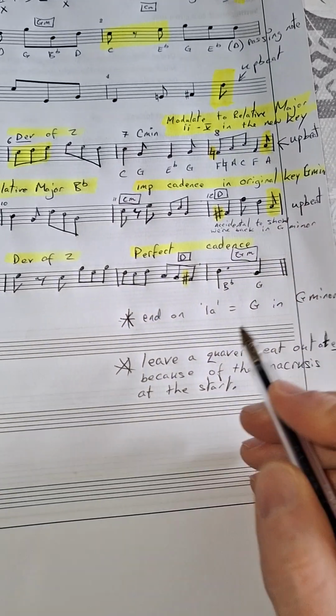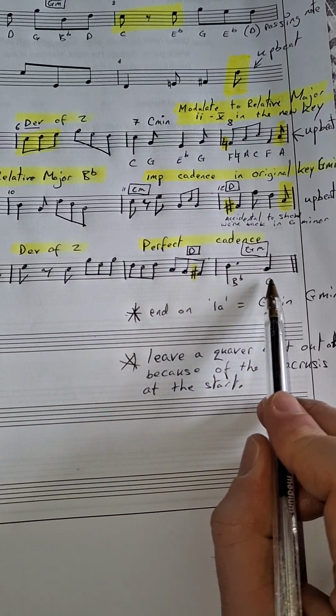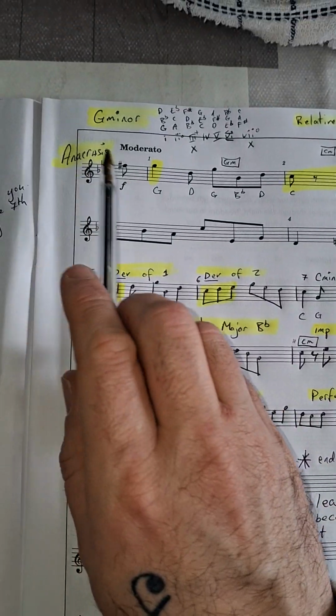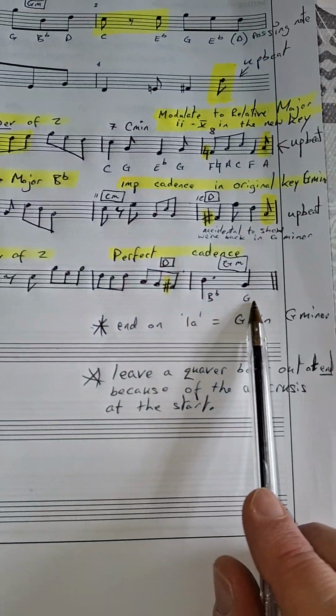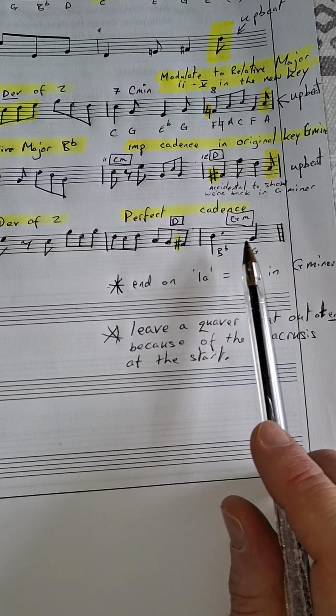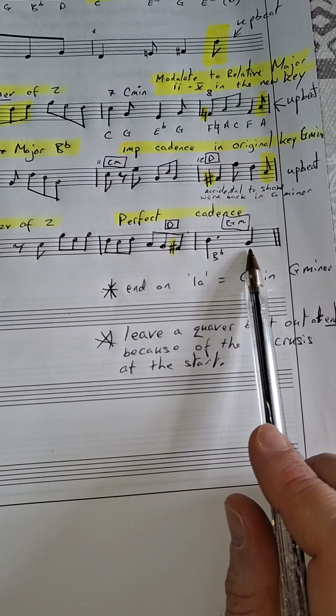Remember, we have to factor in the anacrusis. So I've got 1, 2, 3, 4, 5, 6. So there's my 6 beats there. And you have to end on La. If you're in the key of G minor, you end on G.